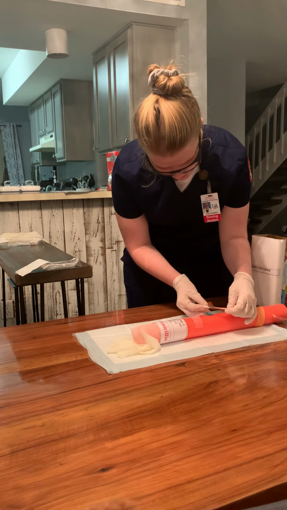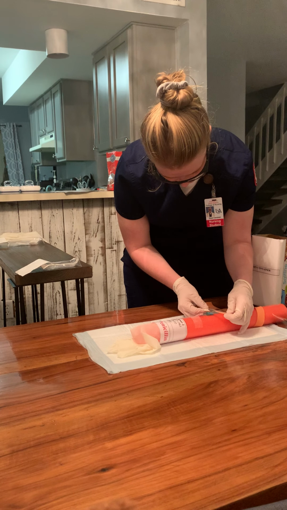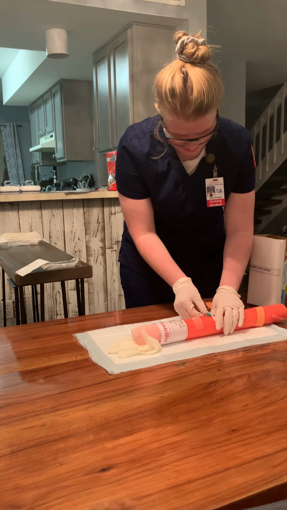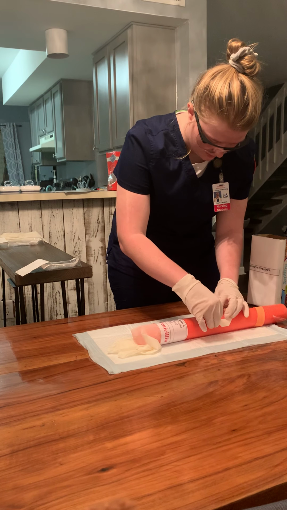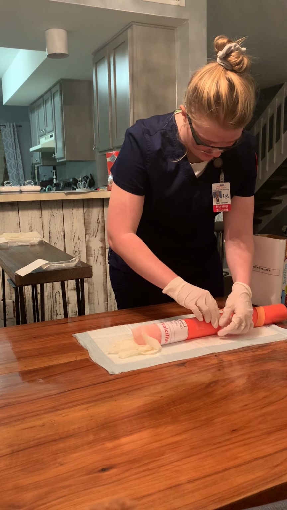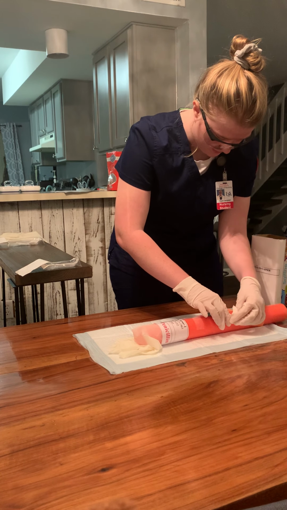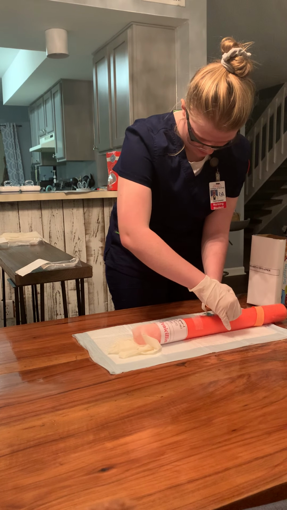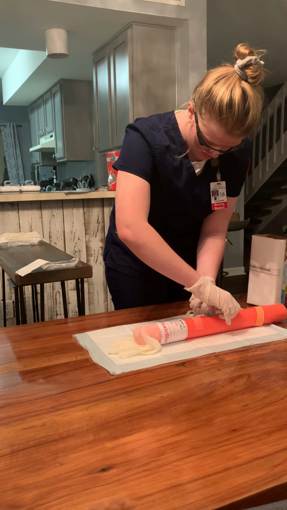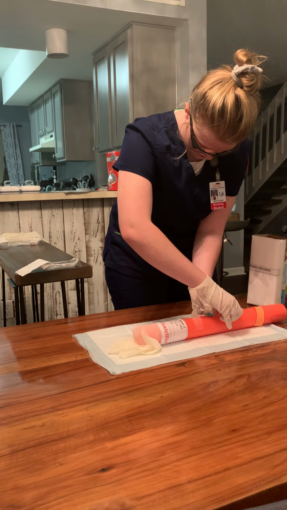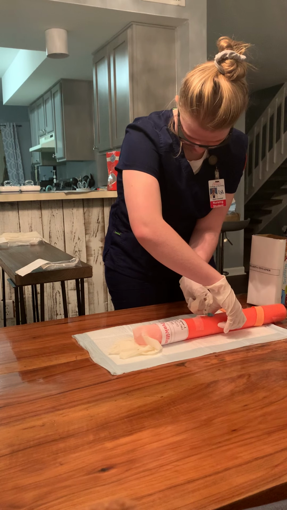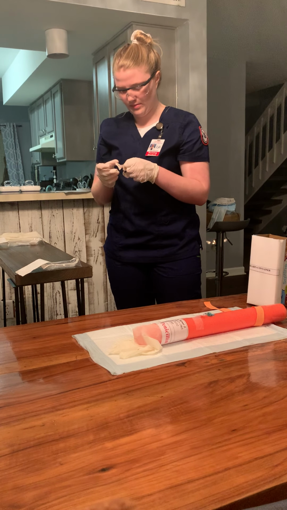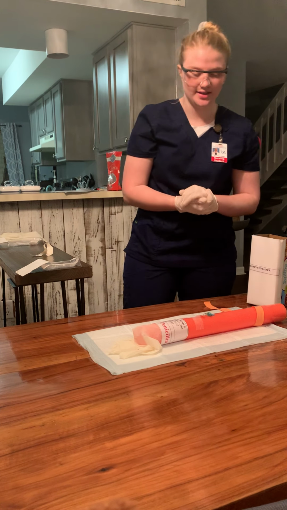making sure to not go all the way over the hub, but to get it on there. And so now I'm just going to remove the outer wrapping, make sure and press down the edges well. And I'm going to set this aside and save the label sticker.